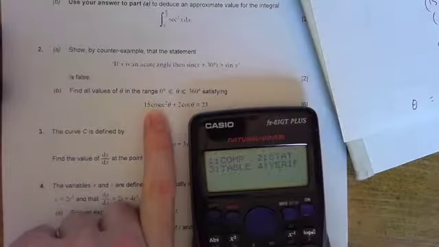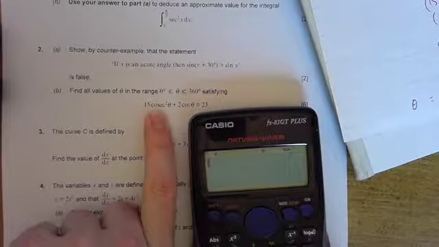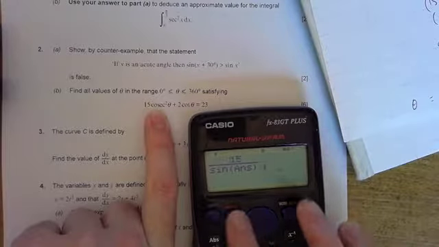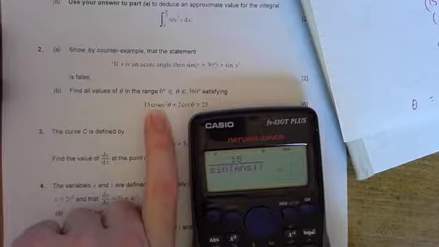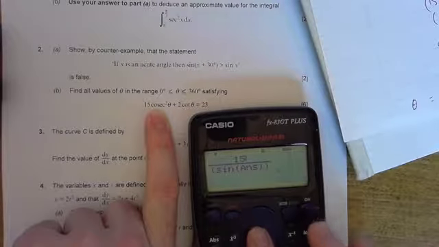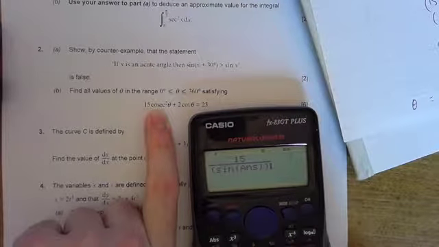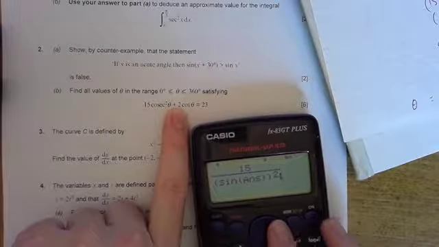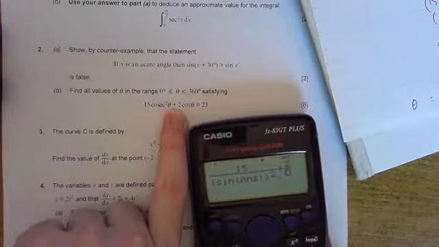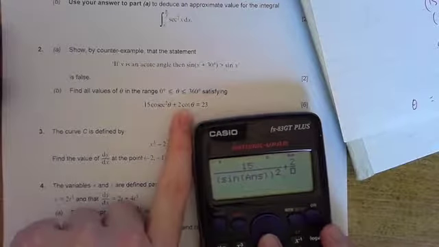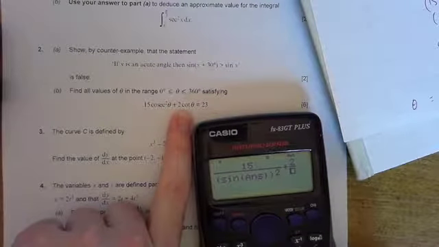So I'd write this in as 15, and then sine ans, but then I need that to be squared, don't I? Because it's cosec squared. So I'd bracket all of that and square it, and then plus 2 over cot, so third letter is tan, so tan ans.